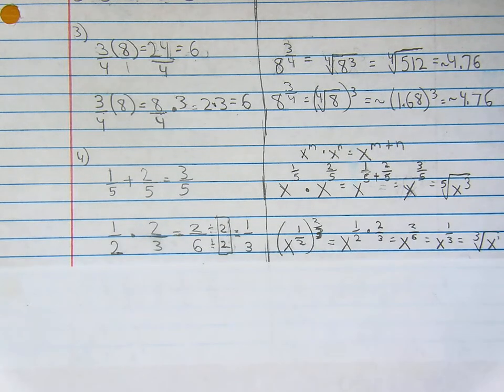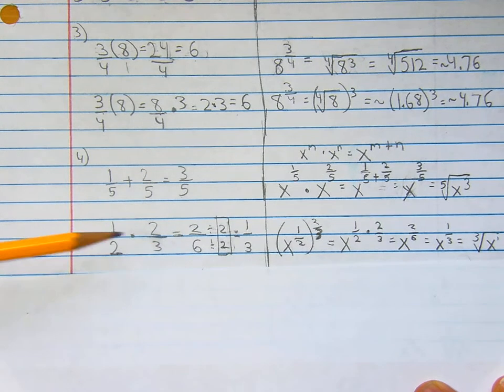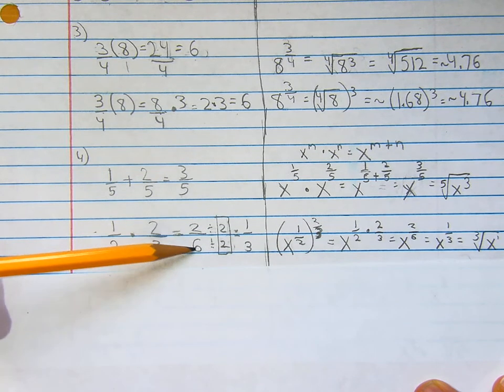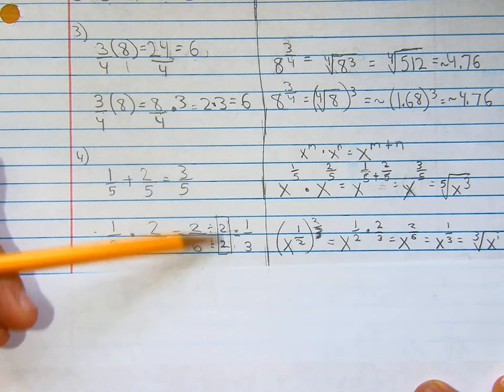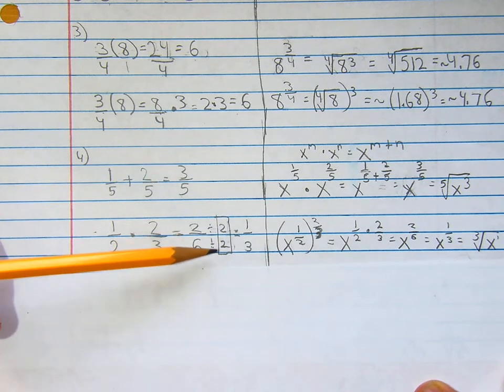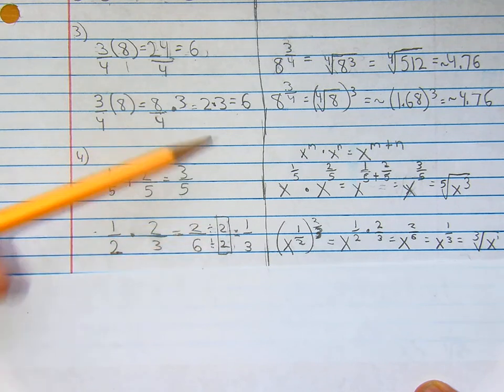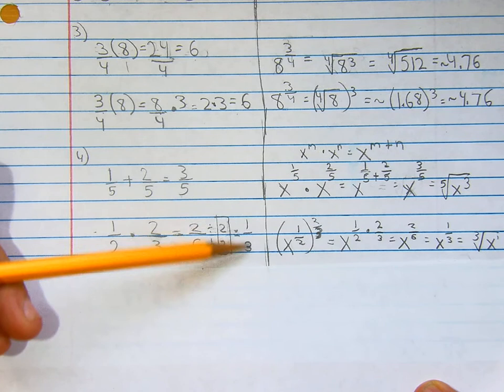Okay, so what if we're multiplying? So I have 1/2 times 2/3. What do you do? You multiply the numerators, you multiply the denominators, you get 2/6. I can then simplify out what I like to call the fraction equivalent to 1. Some people call it a unit fraction. And I'm left with 1/3.